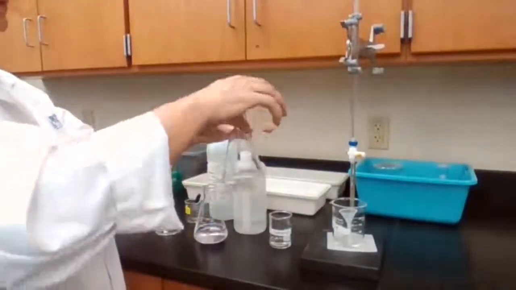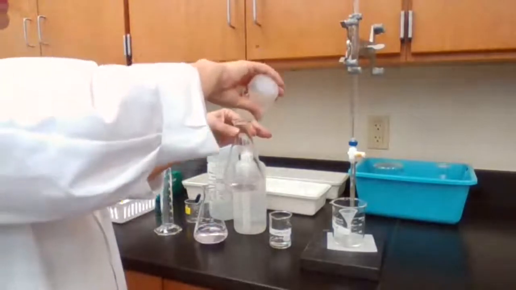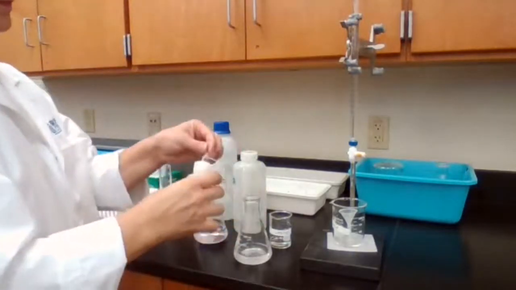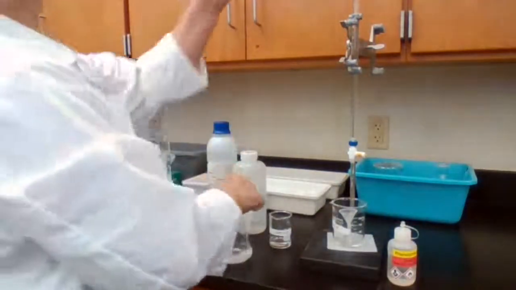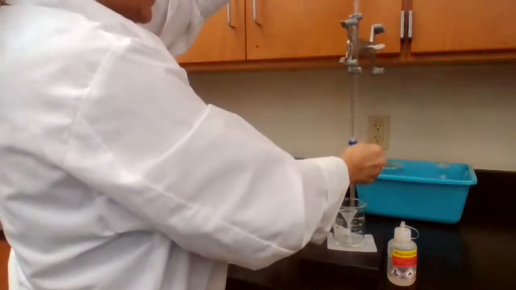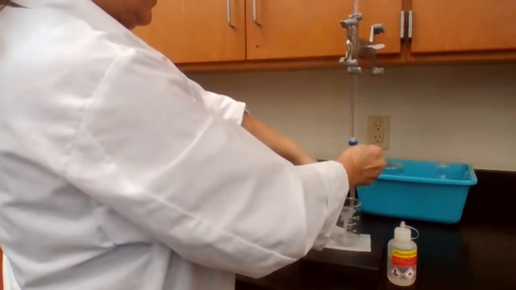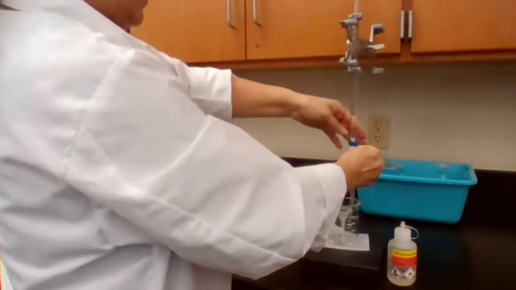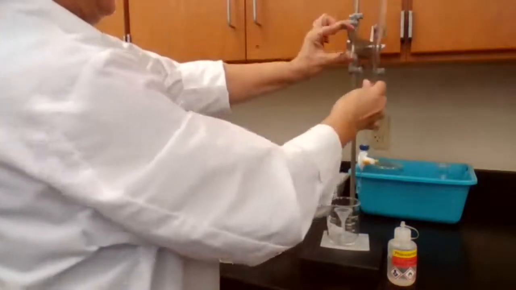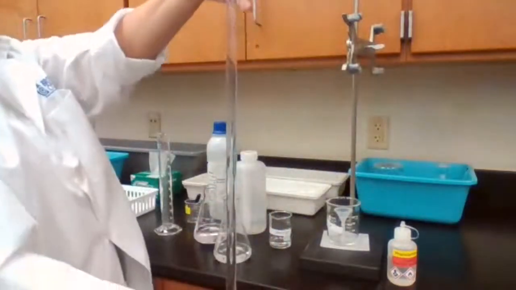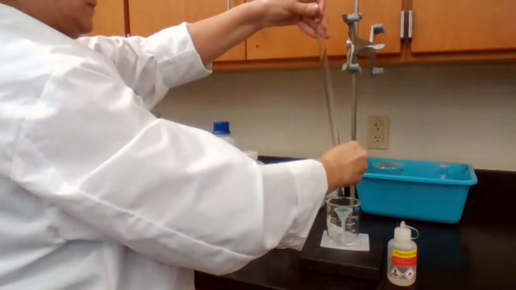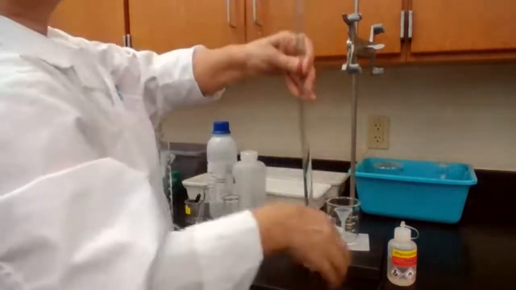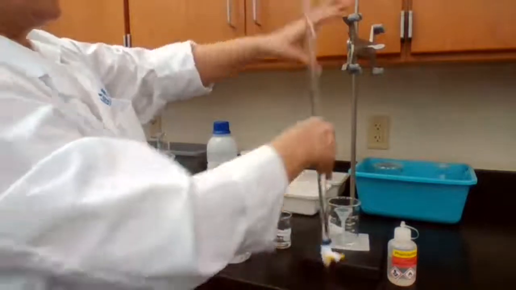We add it to the flask with the KHP, to stir it, to make sure it dissolves, and to adjust the volume exactly at 0. And I check the meniscus to be at 0, and if it's not, I just take drops out. Okay.